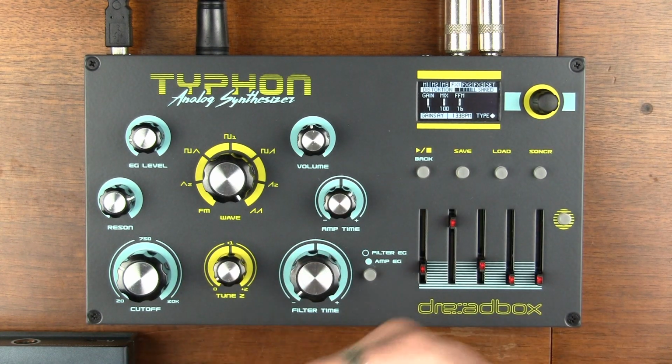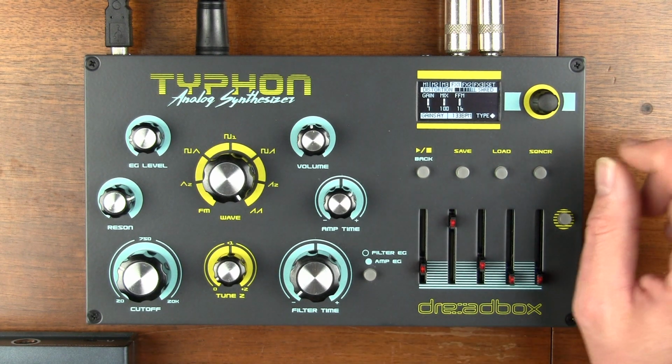Sometimes you really have to get some of the filter action going to get to some really gritty sounds. That's super cool.